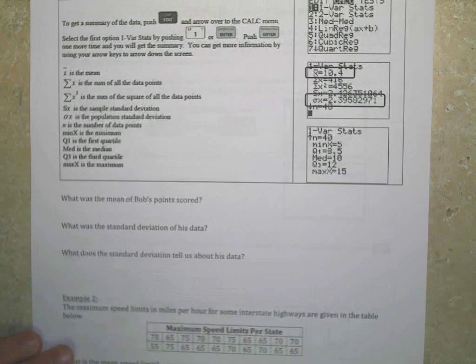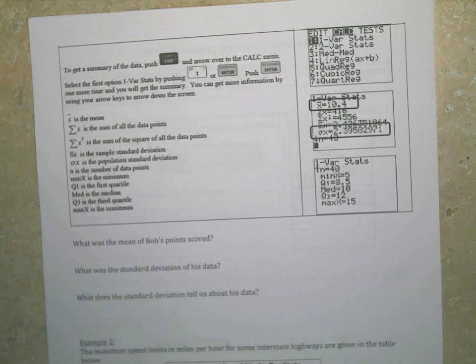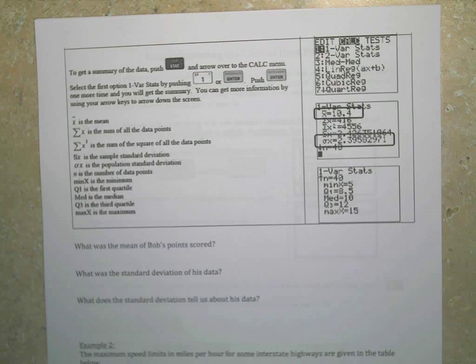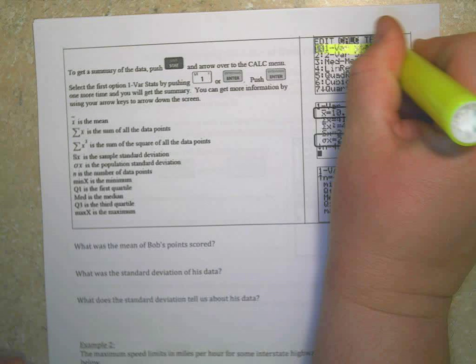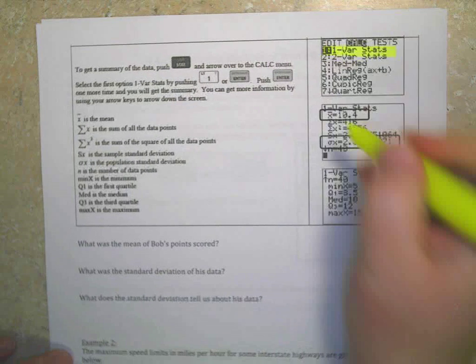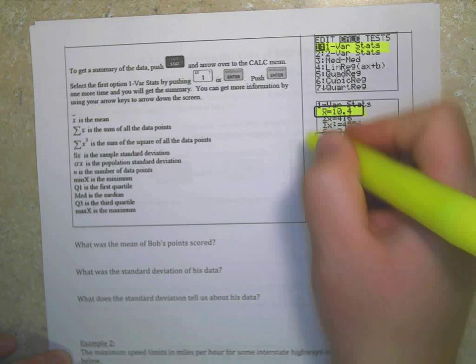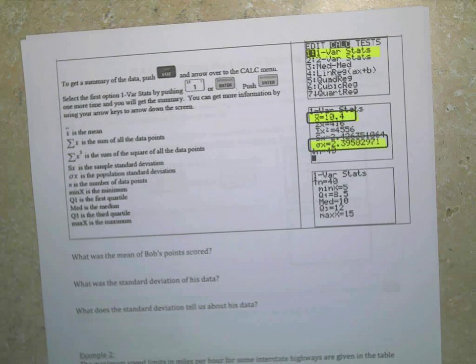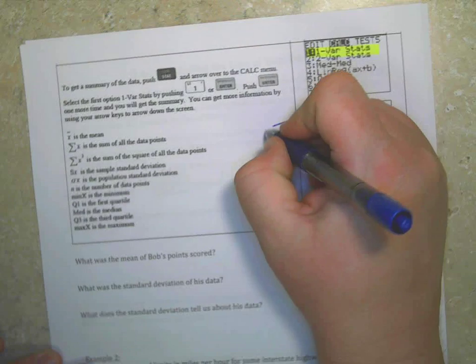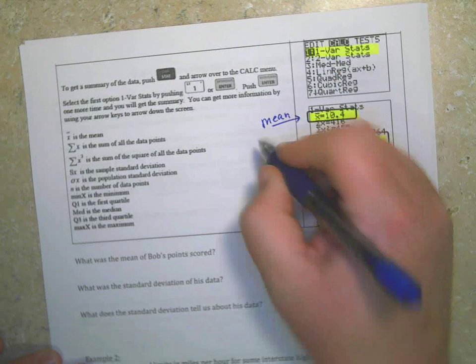Okay, what we're looking for is our mean, because the standard deviation tells us basically how far away from the mean the average data point is. So again, we want to calculate one variable statistics, and then we'll need the mean, and this is our standard deviation.